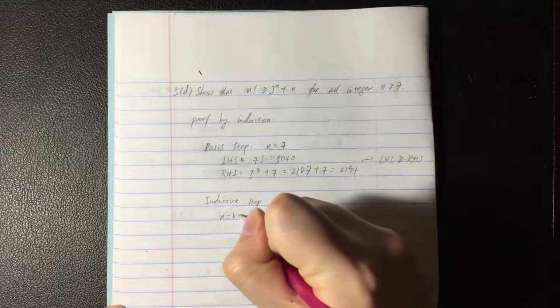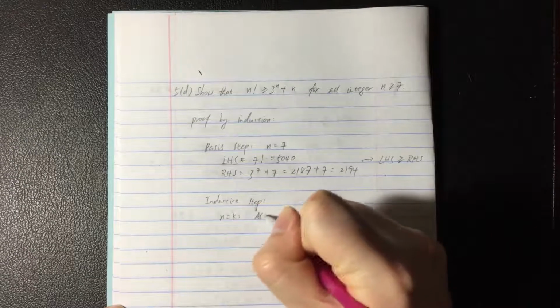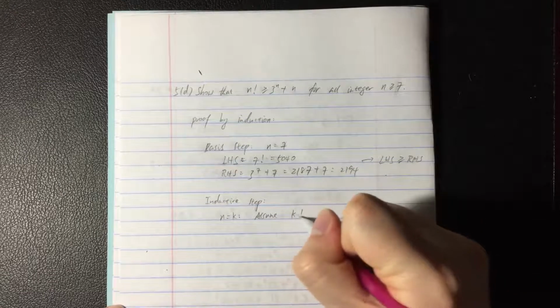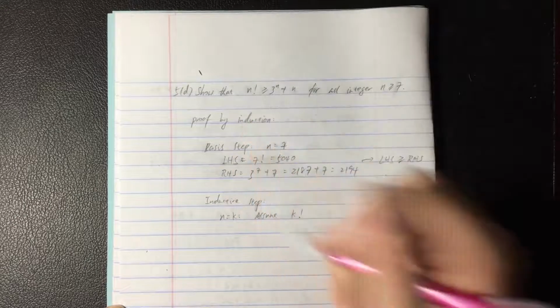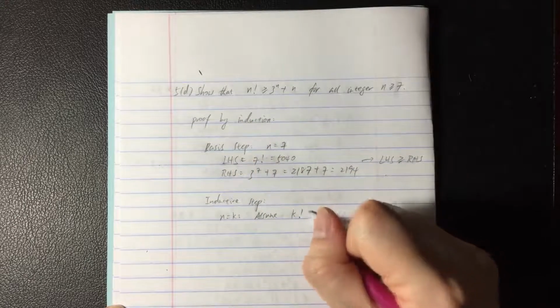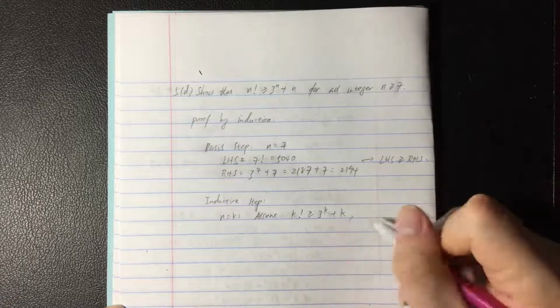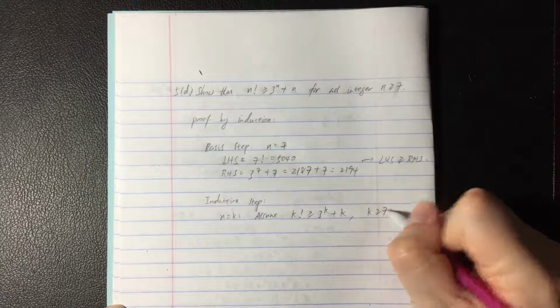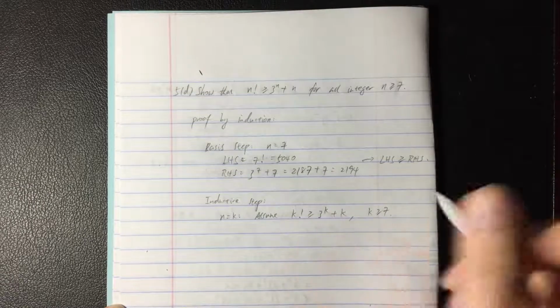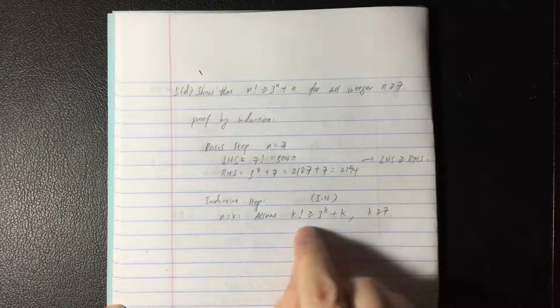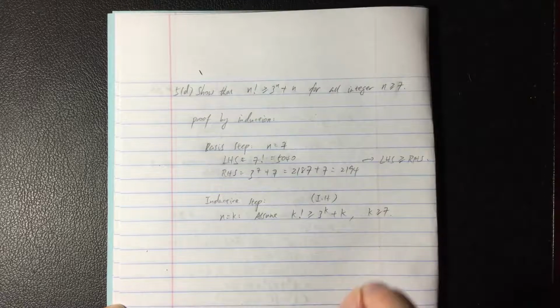So when n equal to k, we assume this statement is true for k. So assume k factorial is greater than or equal to 3 to the power k plus k, where k is an integer greater than or equal to 7. That's an assumption. This is called the induction hypothesis. We try to use the induction hypothesis to prove that this statement is also true when n equal to k plus 1.